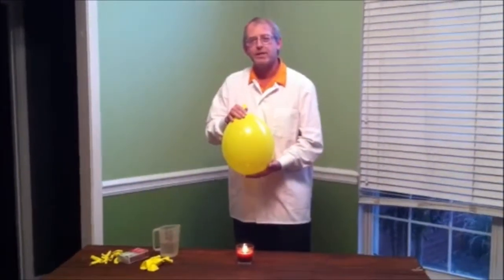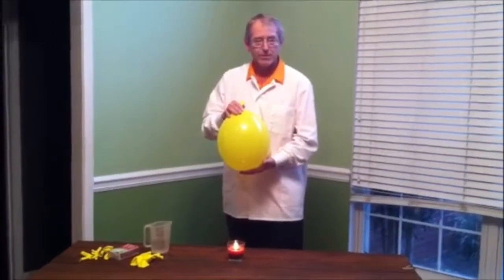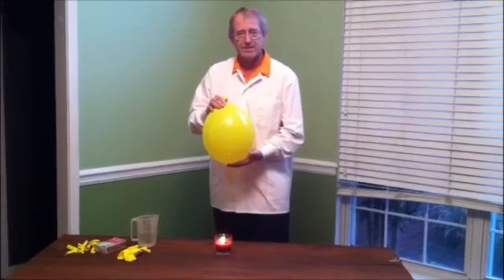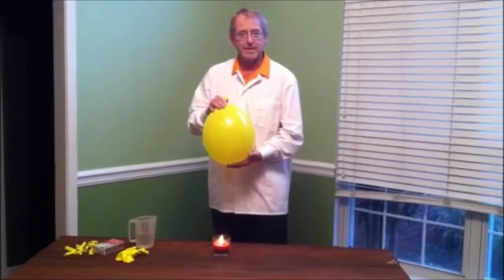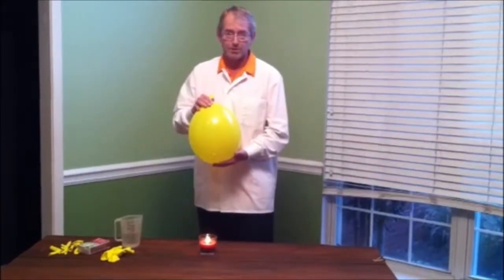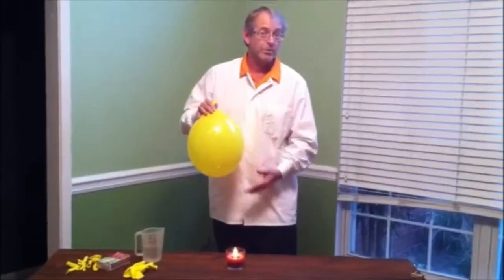Feels a little warm underneath, but that's because of the water inside it. The heat from the candle is being transferred into the rubber, and then the water on the inside, which is absorbing all the heat. Water takes the heat from the rubber and prevents it from popping by the process of conduction. Let's see what happens when I lower the balloon all the way.